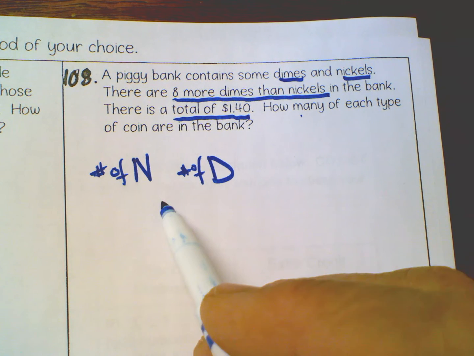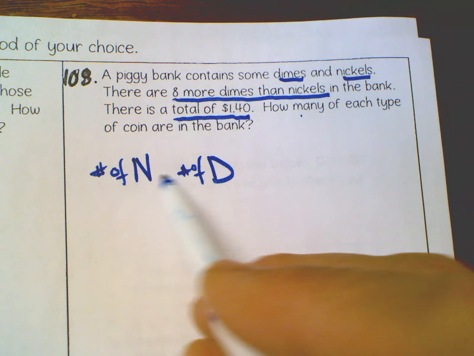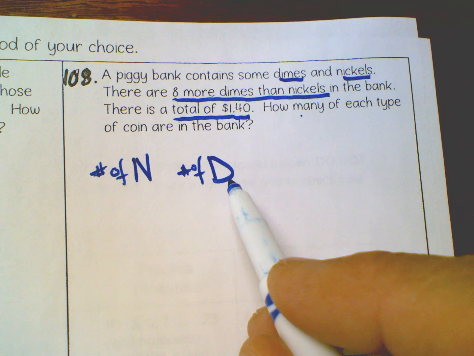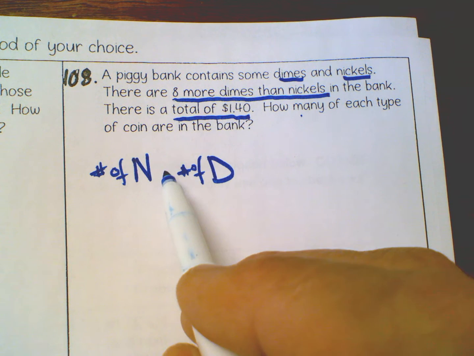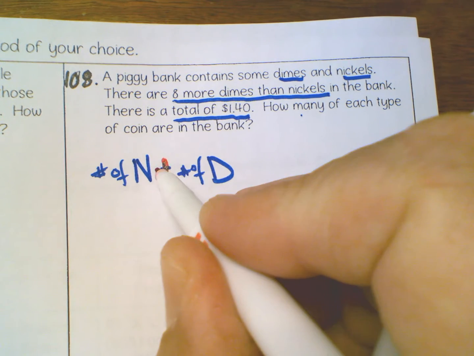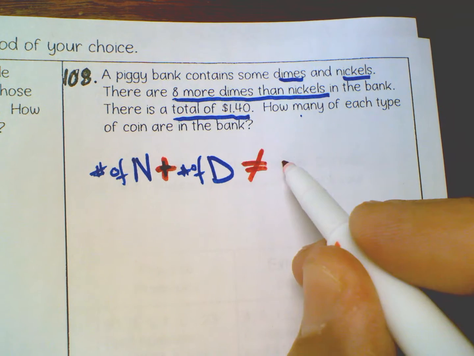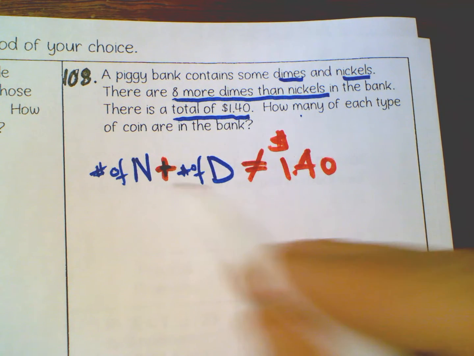But when we think about their value, that's what we want, because this is the value. I wouldn't say 1 plus 2 is equal to $1.40. I would have to know their value. So the number of nickels plus the number of dimes does not equal $1.40. It has to be the value.